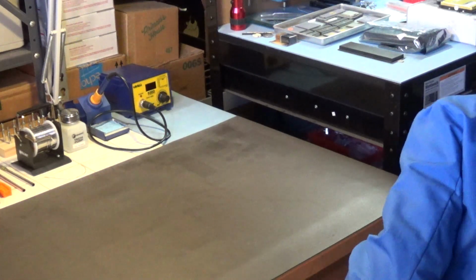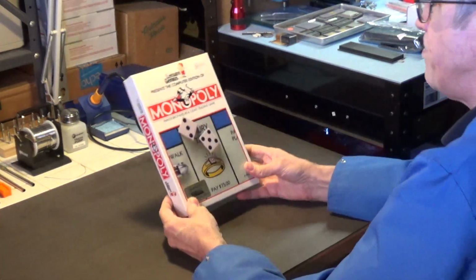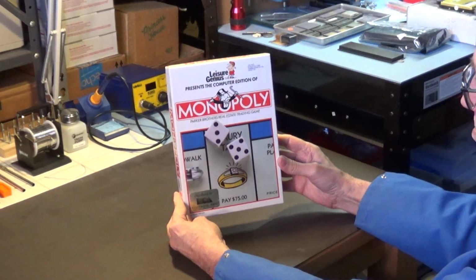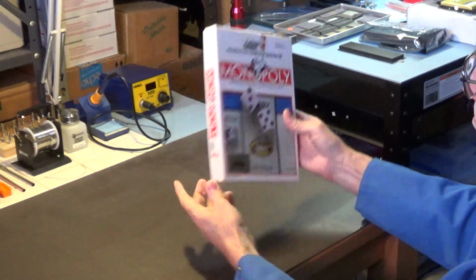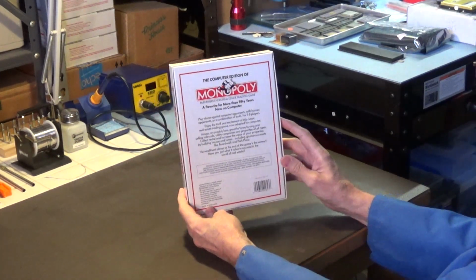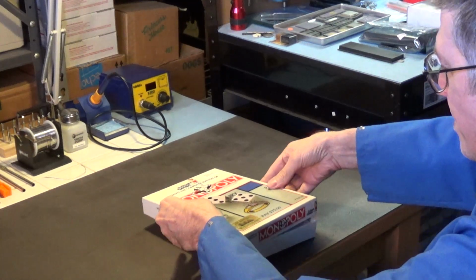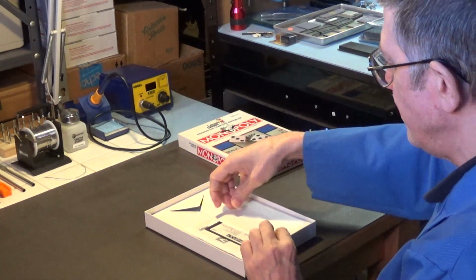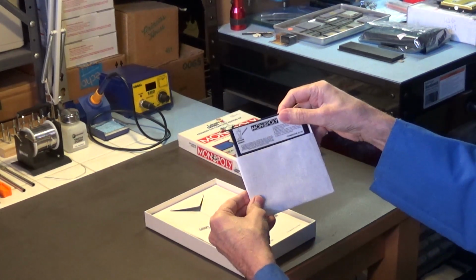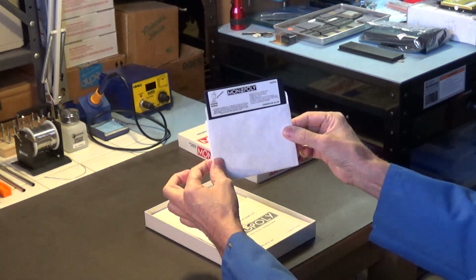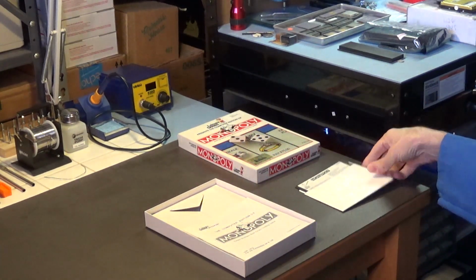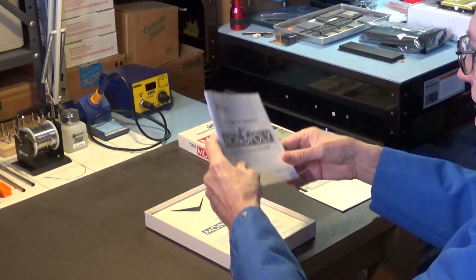Okay. Alrighty. Next we have Monopoly. Yeah, you got to have Monopoly for the Commodore 64 computer. Okay, Commodore 64 128. You got to have that. And there's the back of the box. So let's take a look inside. Okay, so we have the original disc, Commodore 64 128 disc, Monopoly disc. And then we have the manual.